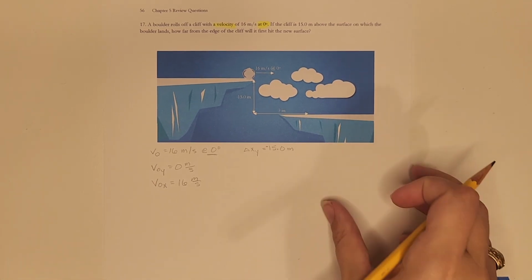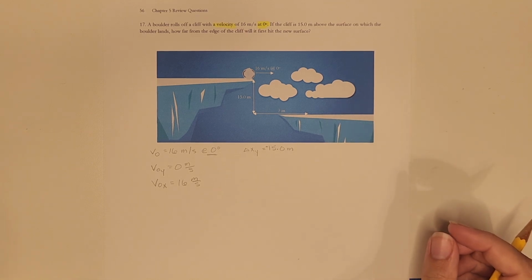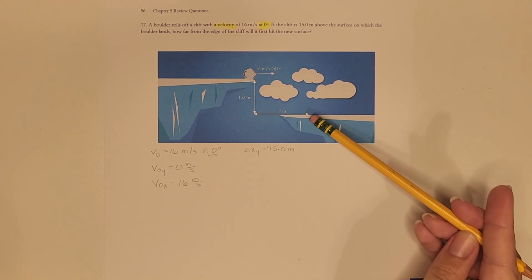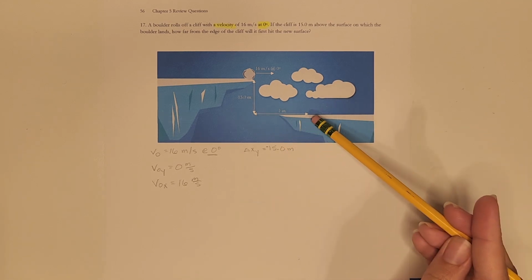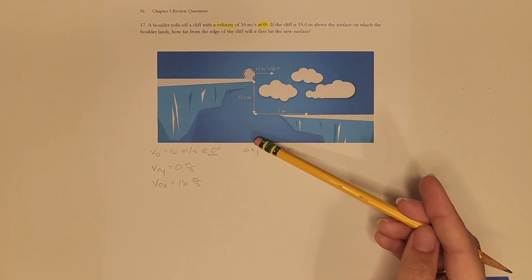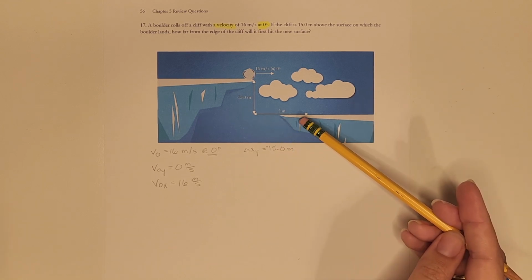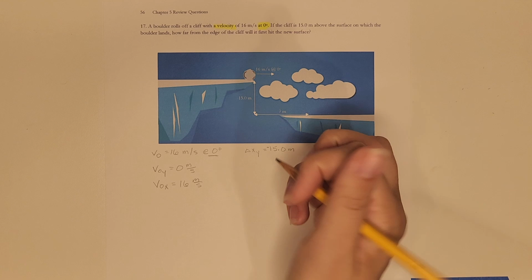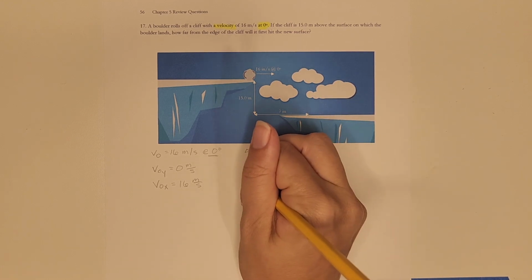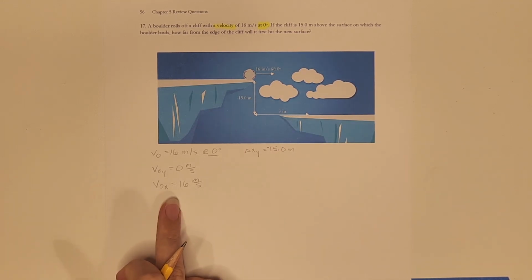So now we can use what we have to determine this. Once again, we are needing an x component, so we're probably going to have to use something from the y component first to get some information that we can use to determine x. So indeed, let's figure out the time.